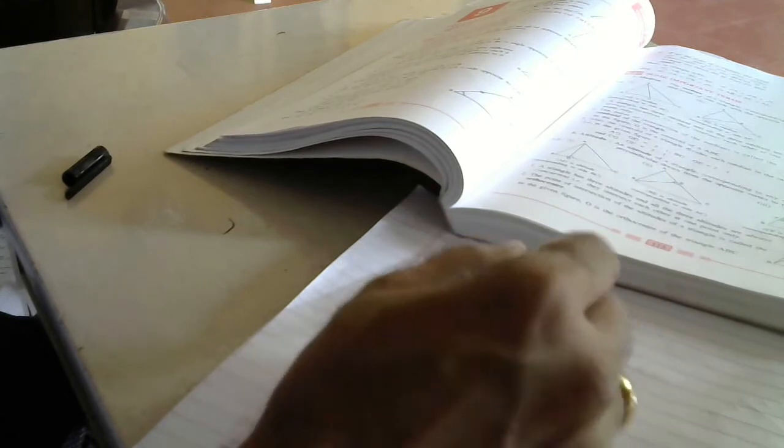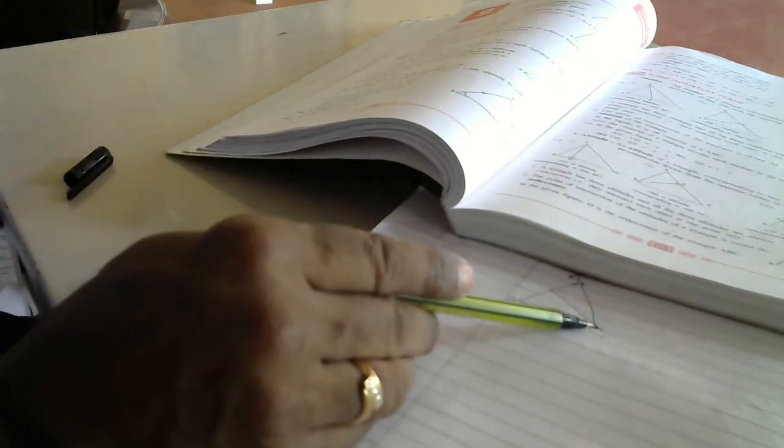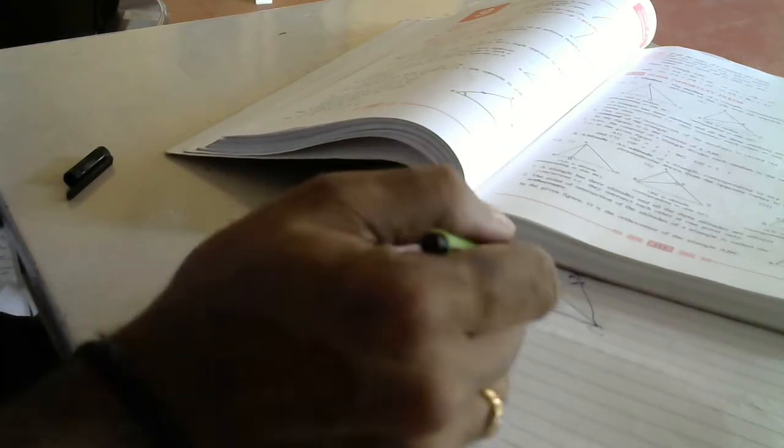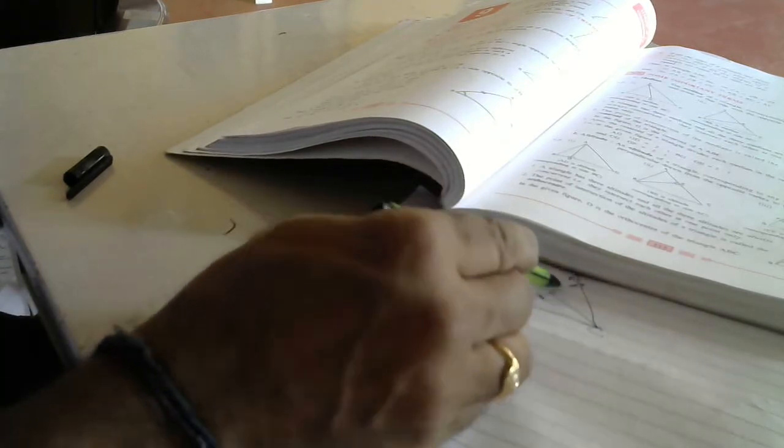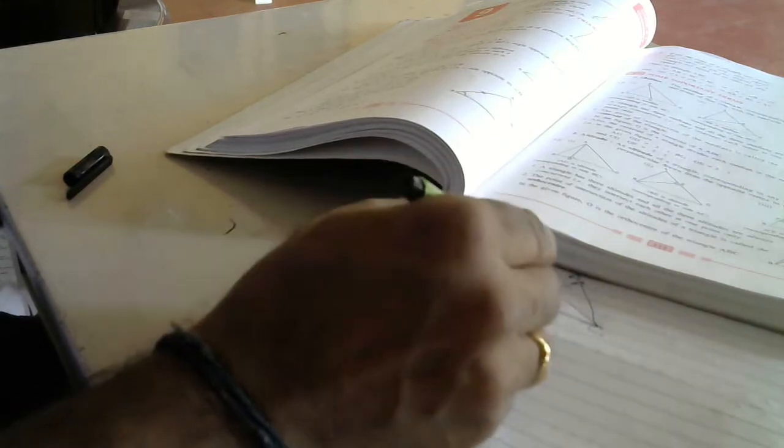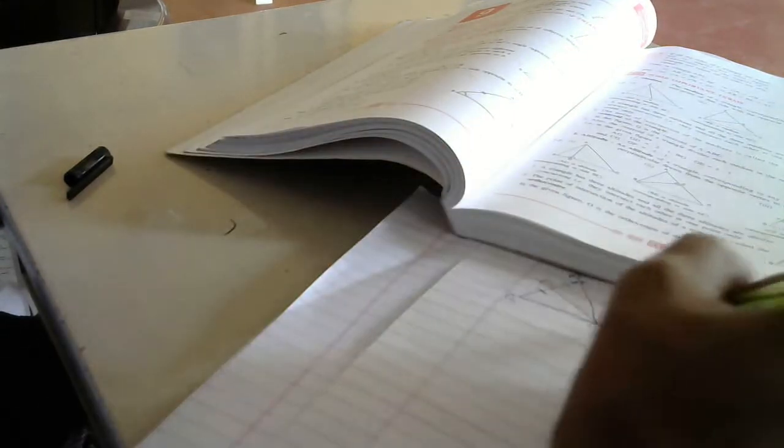If ABC is a triangle and from any vertex a line is drawn to the other side of the triangle, if it divides that side into two equal parts, then this line is called a median.